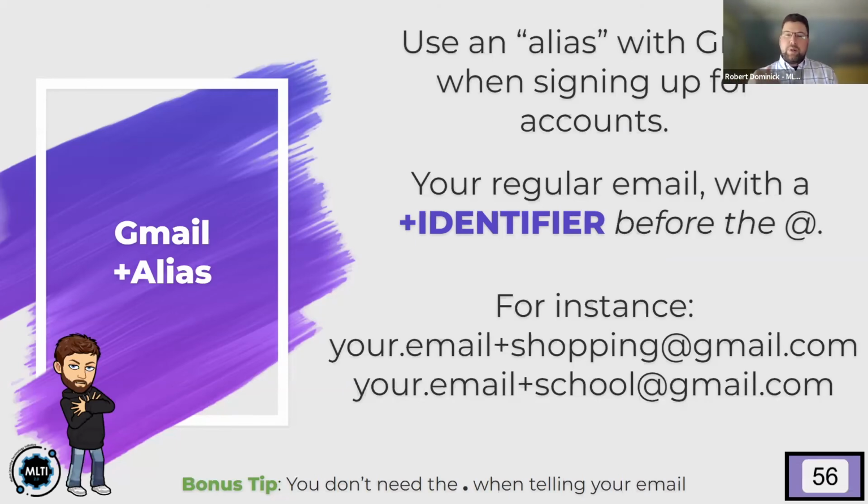If you put a plus after the initial part of your email, your information before the @ symbol, you can put a plus and then whatever you want, and it's still going to go to the email that you have. So if I had my email, robertdominic@gmail, and I put plus shopping at Gmail, it's still going to come to that same email.